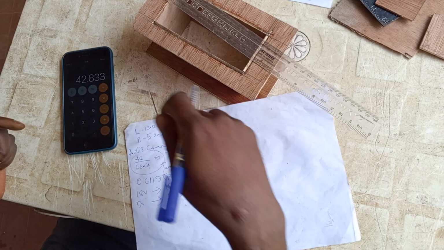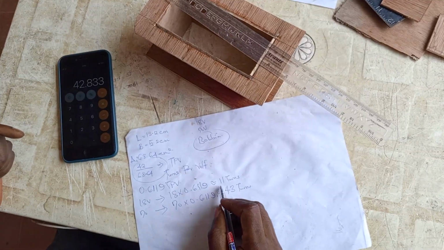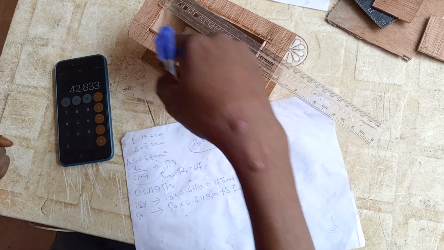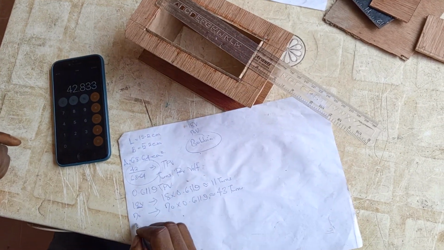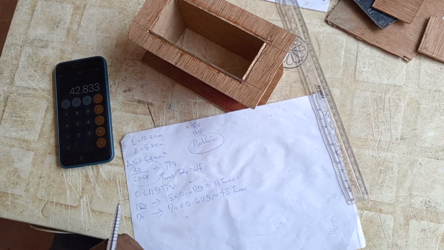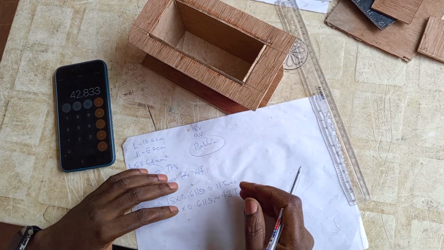So that's it. If I wind this 11 times around this core, it's going to give me 18 volts. And if I wind around this core 43 times, I'm going to get 70 volts.